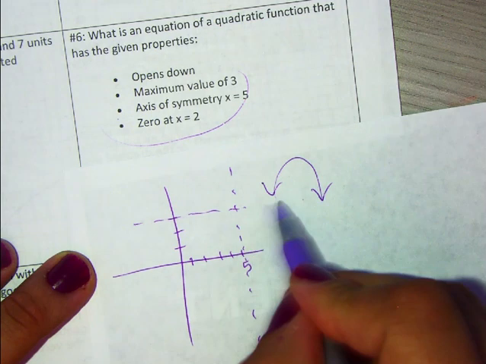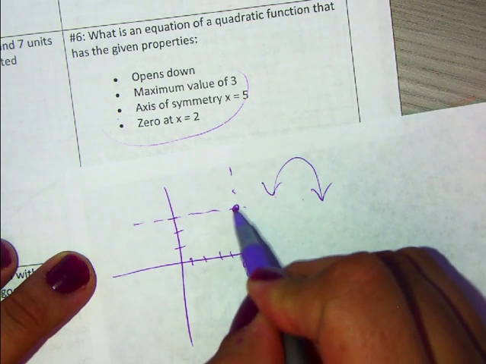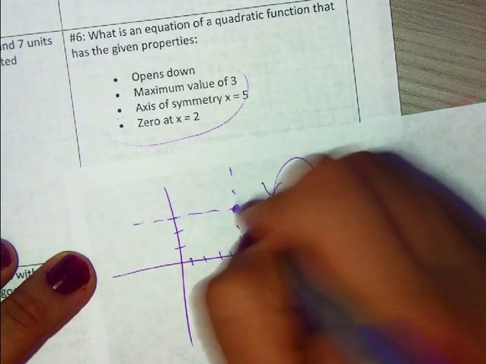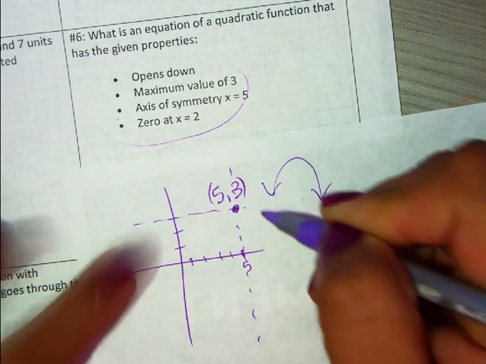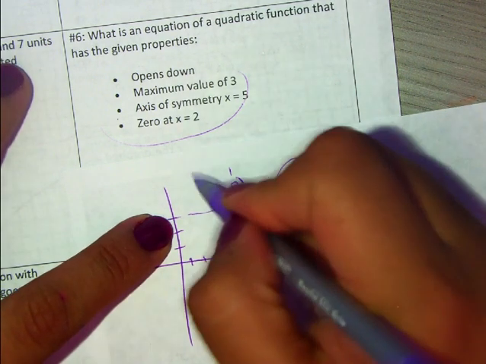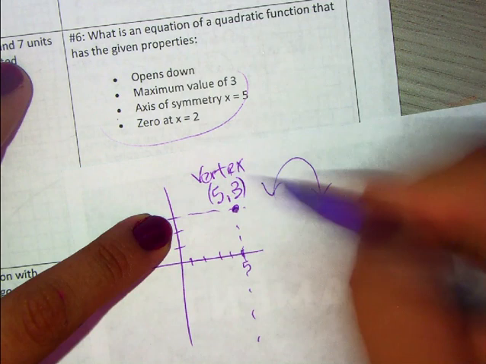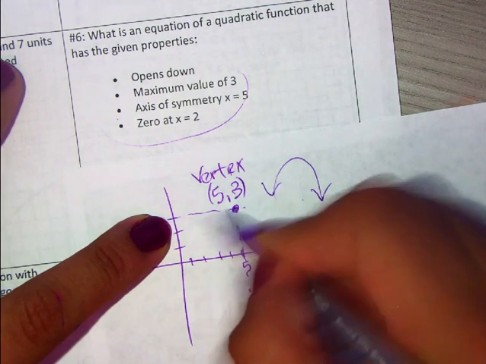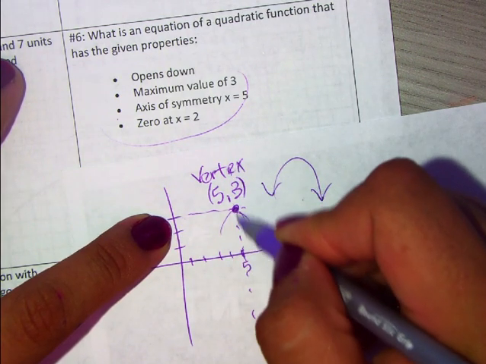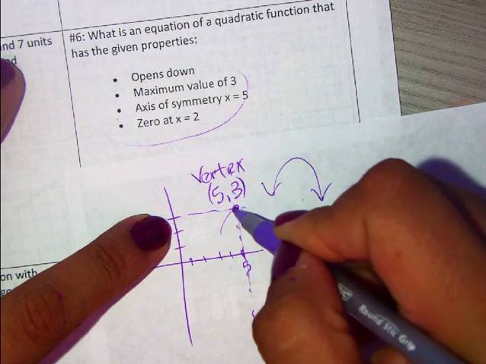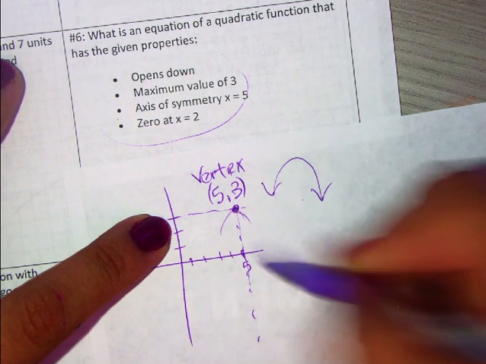So these two are meeting at this point right here. Specifically, that will be the point of (5, 3). And that ends up being your vertex because it's the maximum. So it has to go down. And then this is the halfway of the parabola symmetrically. So that will be definitely your vertex.